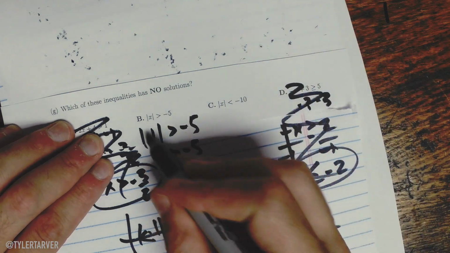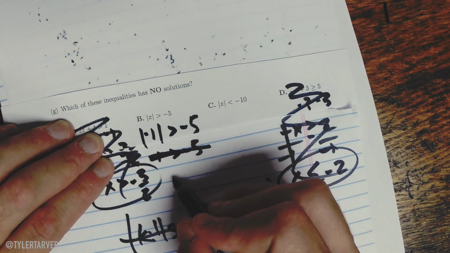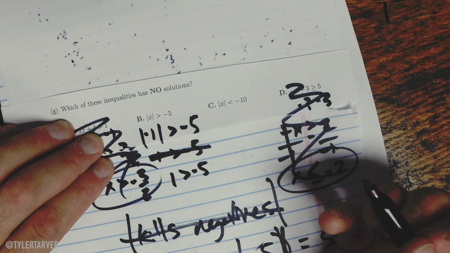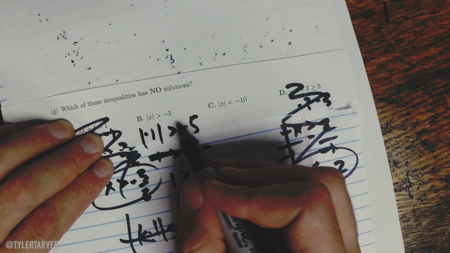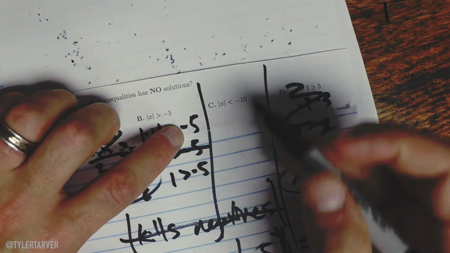Okay, so let's try it with a negative in there. So we've got negative 1. So absolute value of negative 1 would just be 1 is greater than negative 5. Does that work? Yeah, it does. Okay, so I don't see anything wrong with this one. But let's check out this one before we get all crazy.